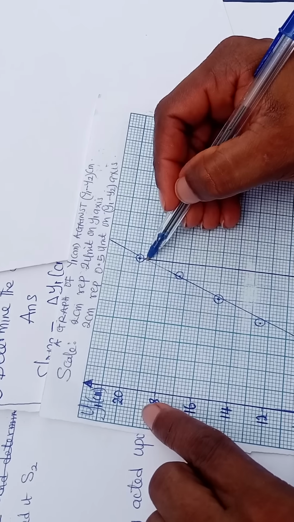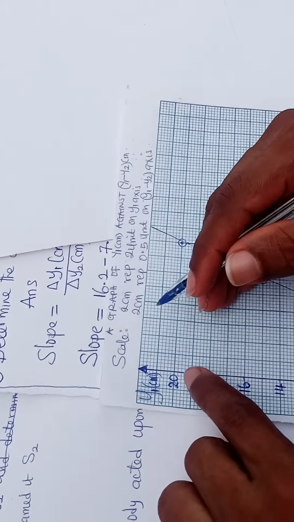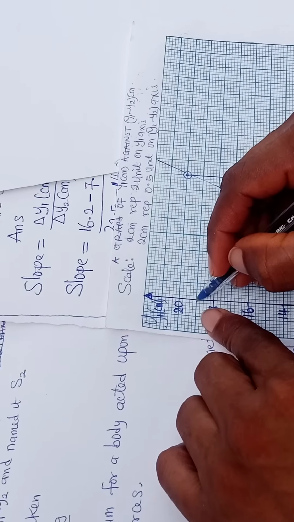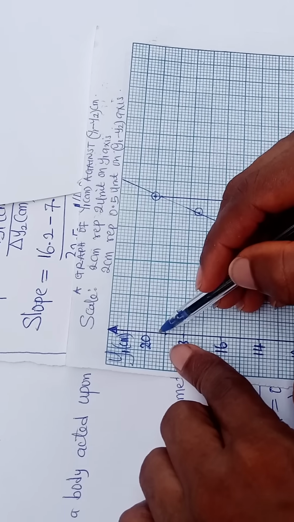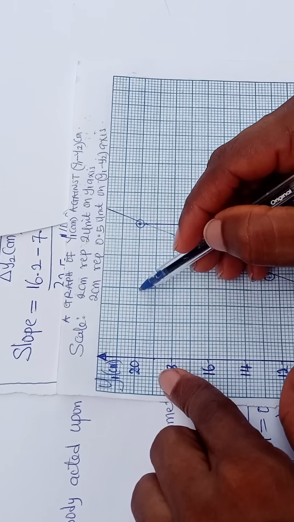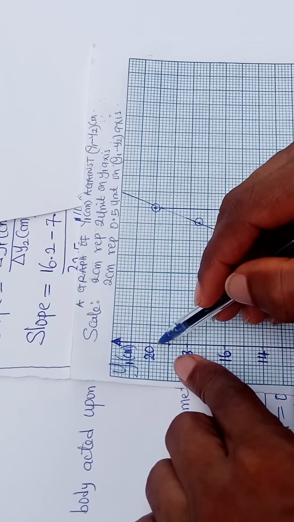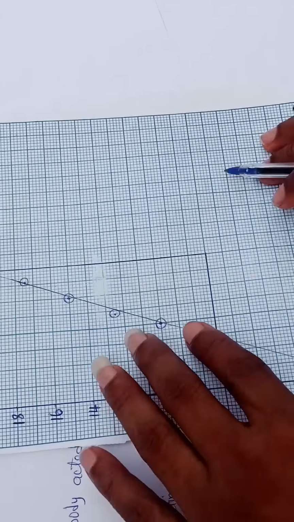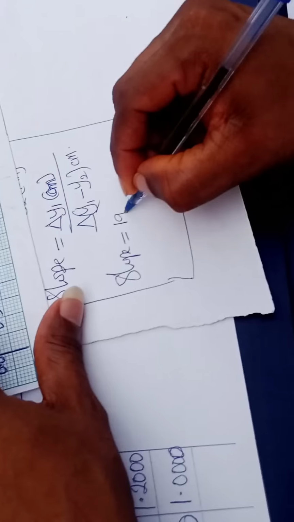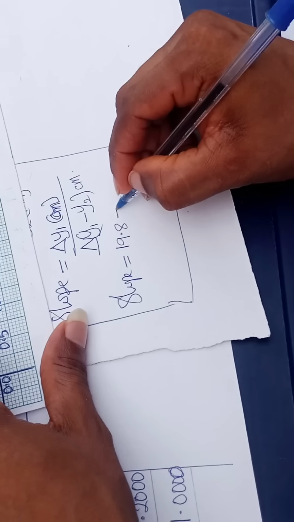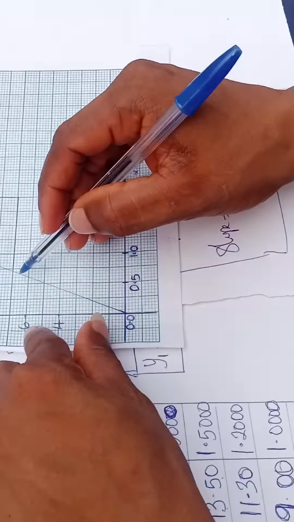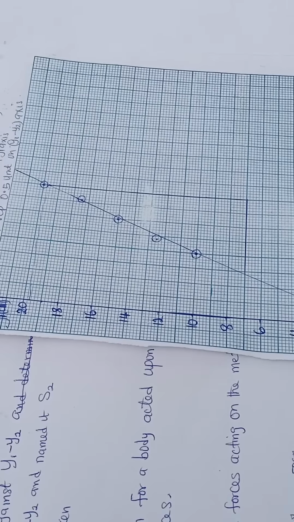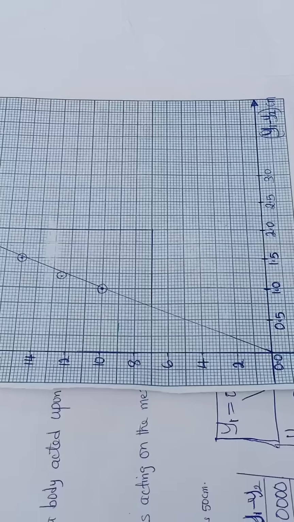This point is 19.8. This point is 19, so this is 19.2, 0.4, 0.6, 0.8. That is the point, 19.8. I will write 19.8 here minus this point, which is 7.